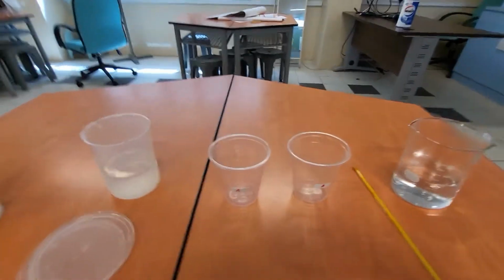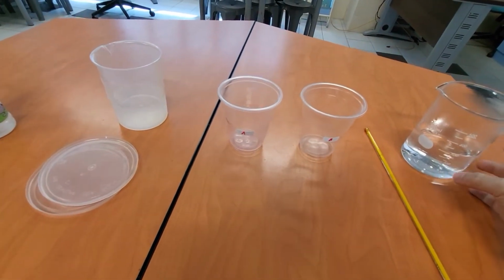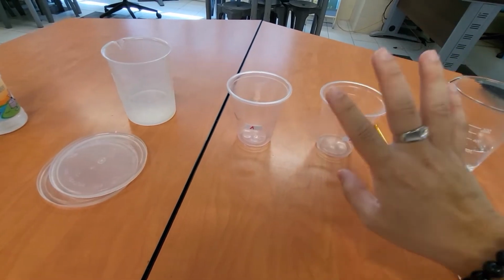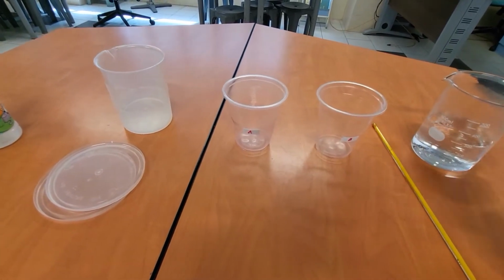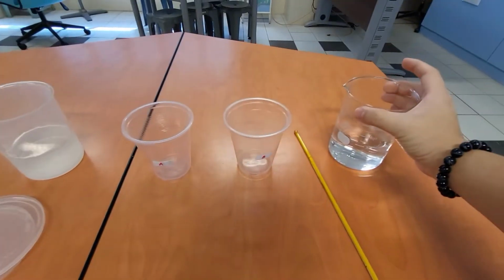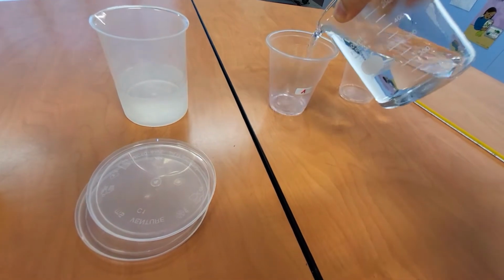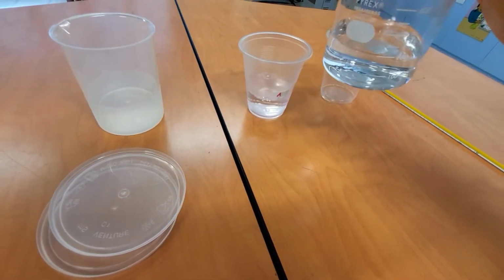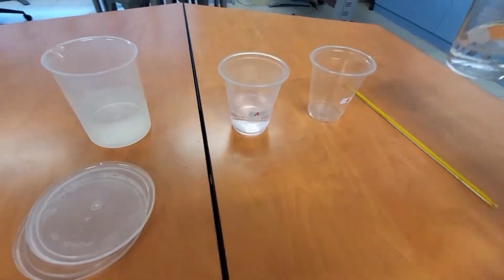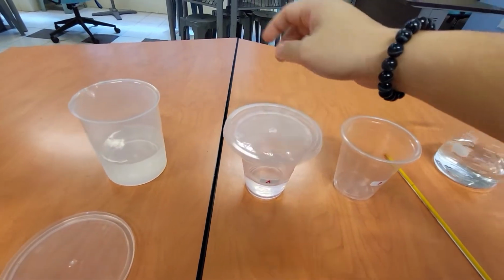The next thing we're going to do, step 1, is to pour an equal amount of water: hot water into cup A and cold water into cup B. So this is my hot water. I'm going to pour about 50 ml thereabout, and I will cover it with my plastic lid.